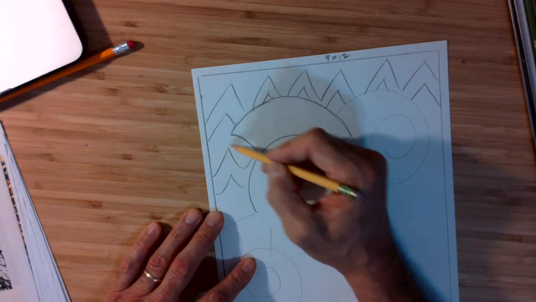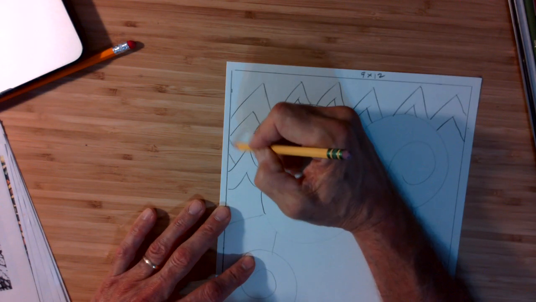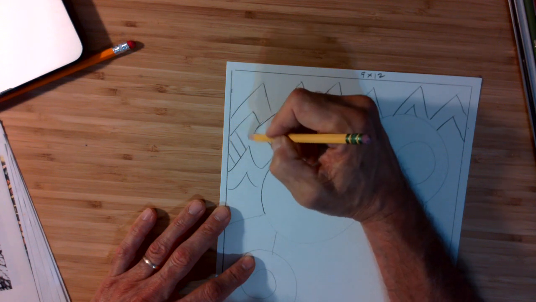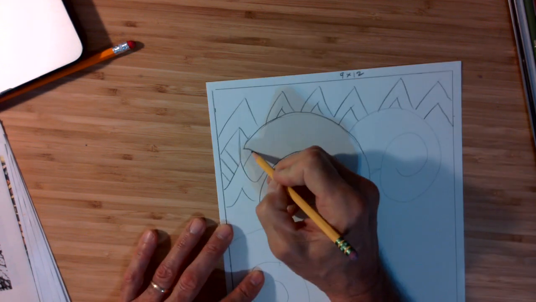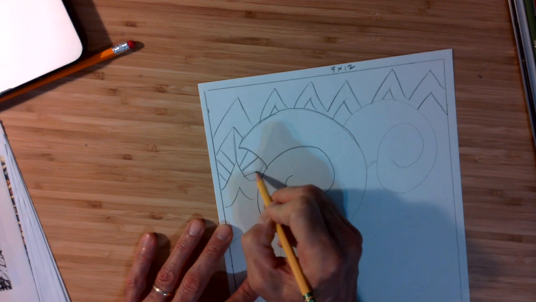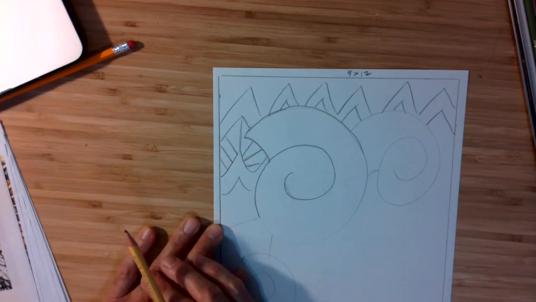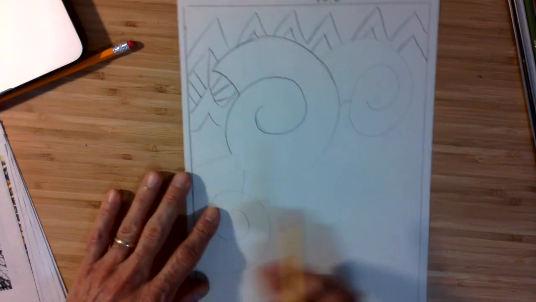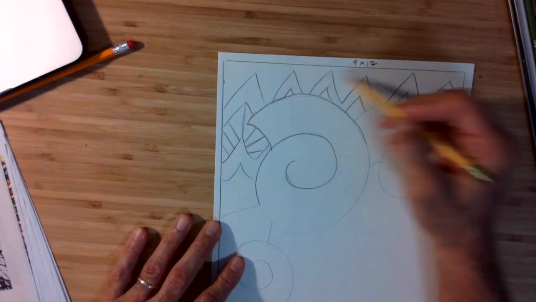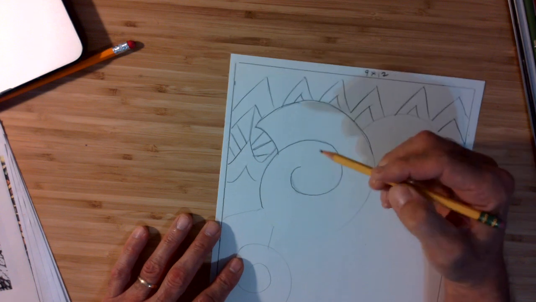And then inside here is where you can just kind of start doing some fill-in. Let's see, let's go like that. And I'm just making it up as I go. And that's kind of what you do. And this is about as much information as you want for your pre-sketch. Not just the shells, but kind of how you're going to fill in the space.